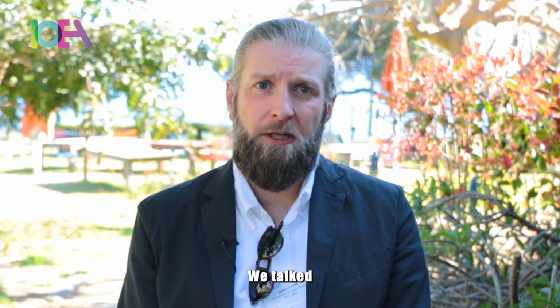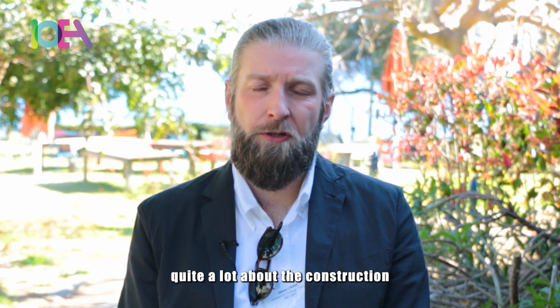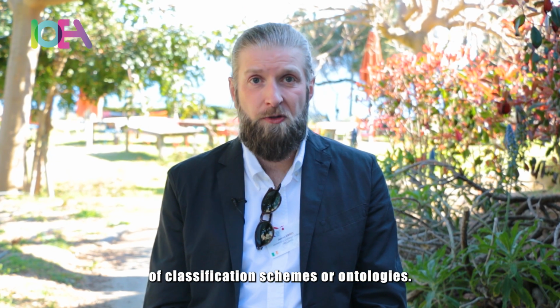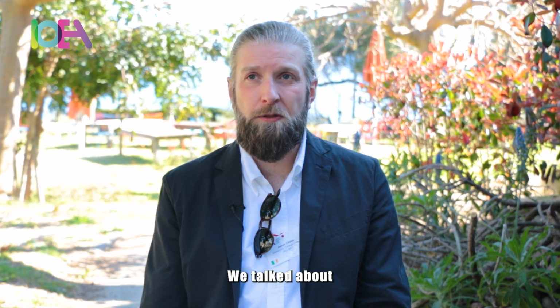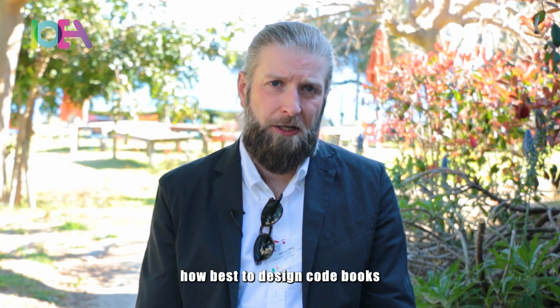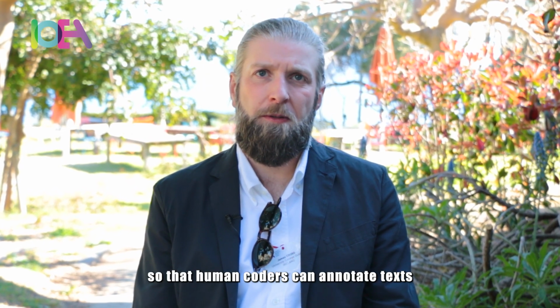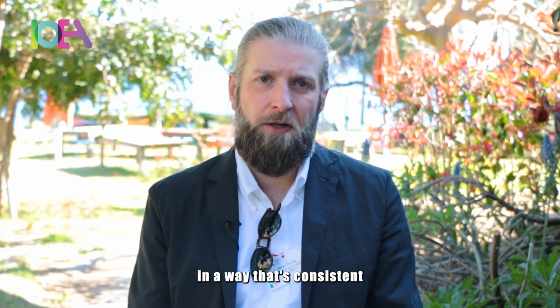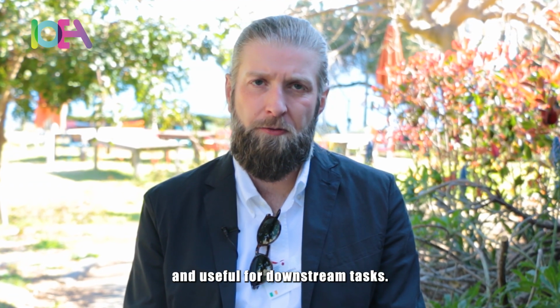We talked quite a lot about the construction of classification schemes or ontologies. We talked about how best to design code books so that human coders can annotate texts in a way that's consistent and useful for downstream tasks.